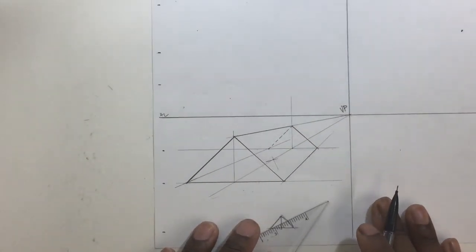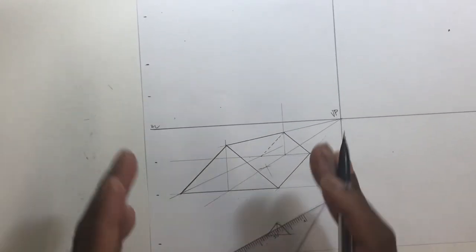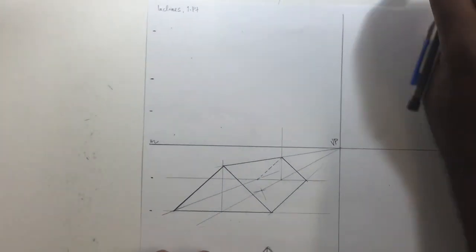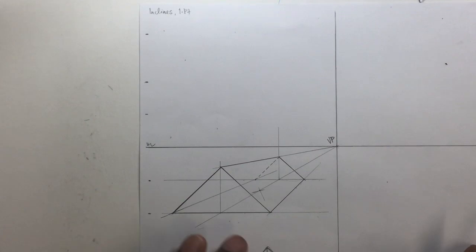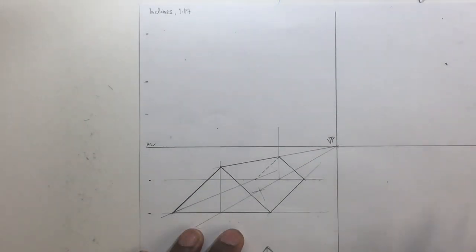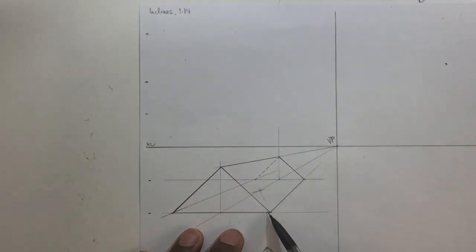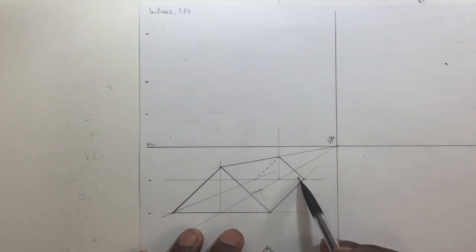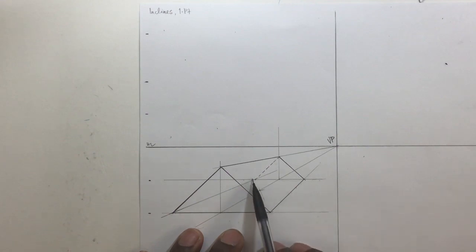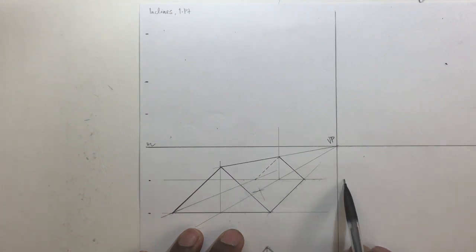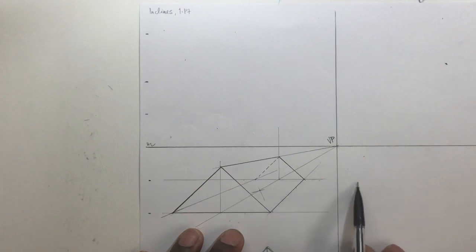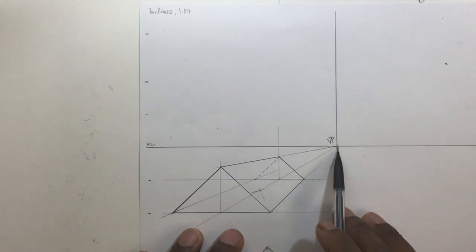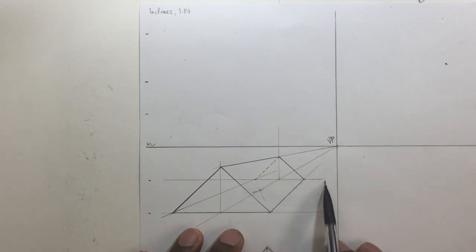All right, so that's just really very basic and very straightforward. And what you need to understand about that is that this incline is affected by this plane here, okay? And these two lines, this plane, is not affected by the vanishing point at all. So there's no foreshortening taking place.